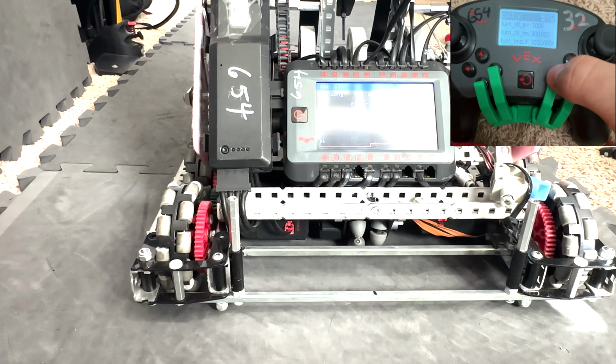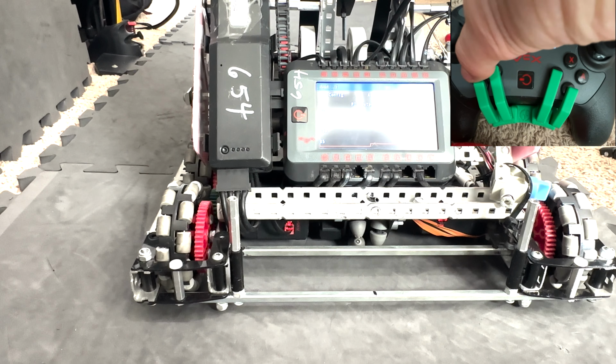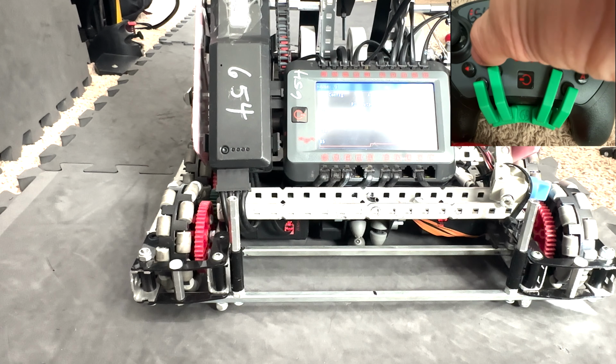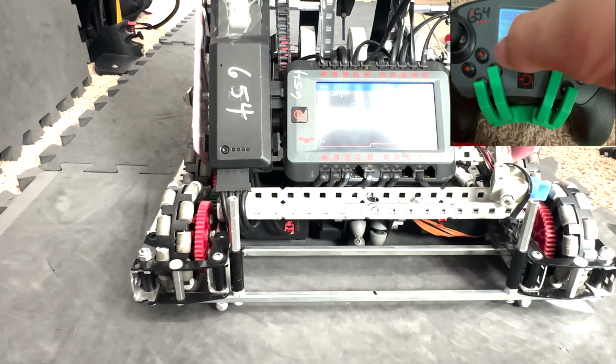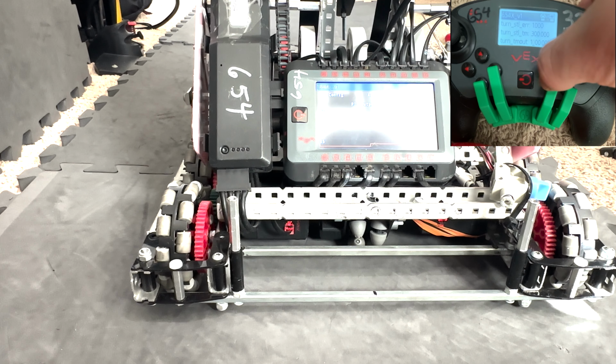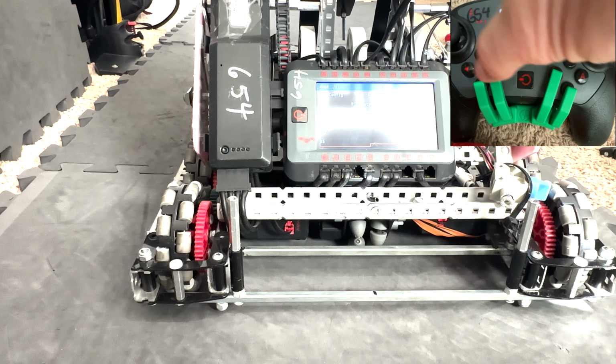I'm reducing the turn timeout so I can get more space on the graph. Timeout means that after 1 second now, it'll automatically move to the next drive motion, next turn motion.